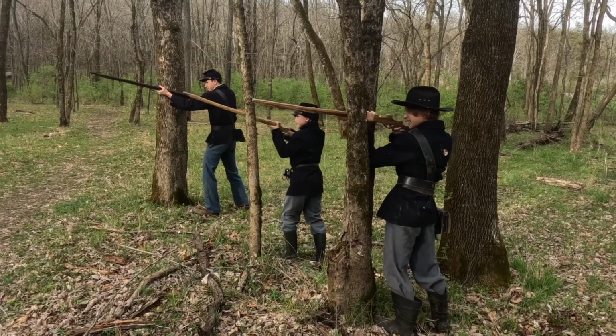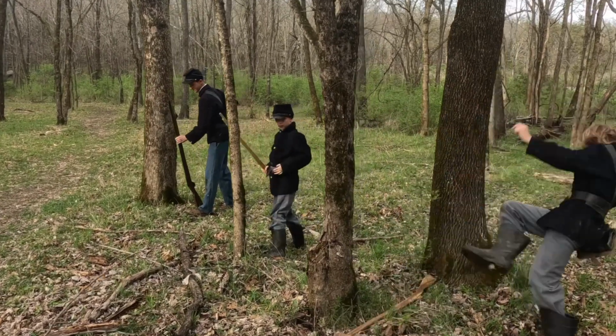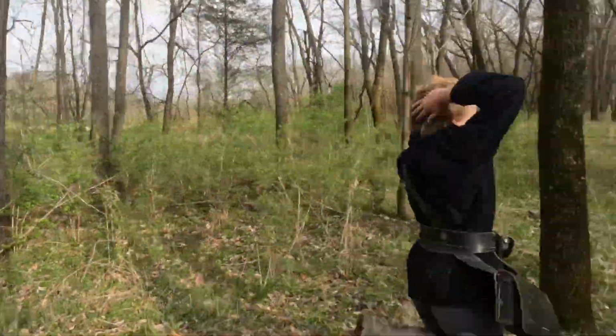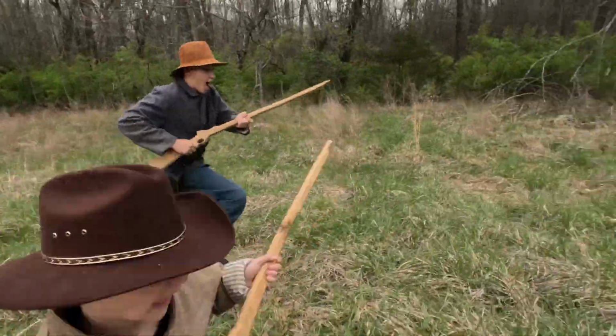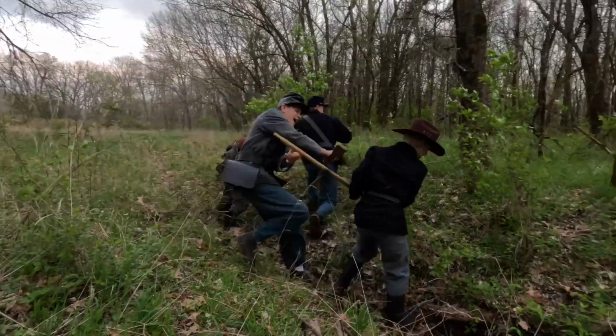During the Battle of Shiloh, the Union Army was able to snatch victory away from the jaws of defeat and reverse the Confederate Army in the bloodiest battle in American history up to that time.